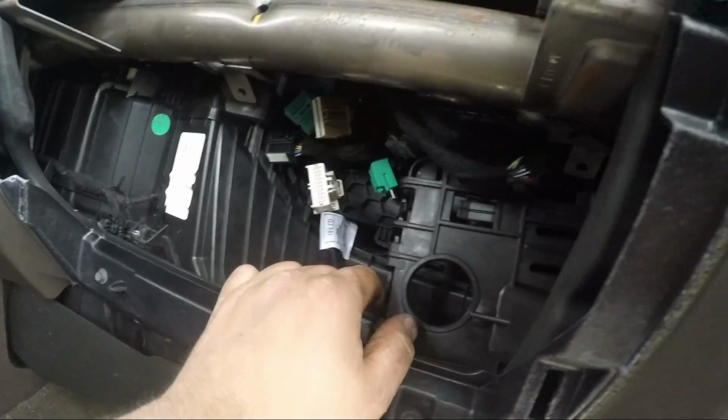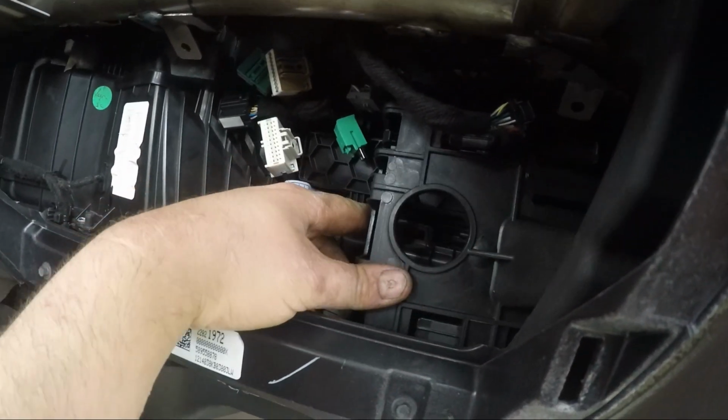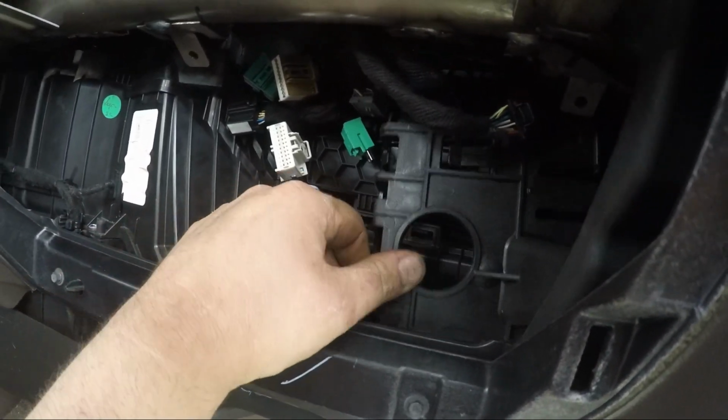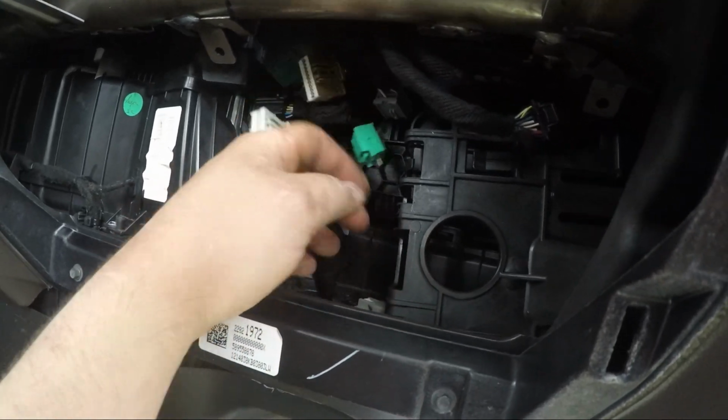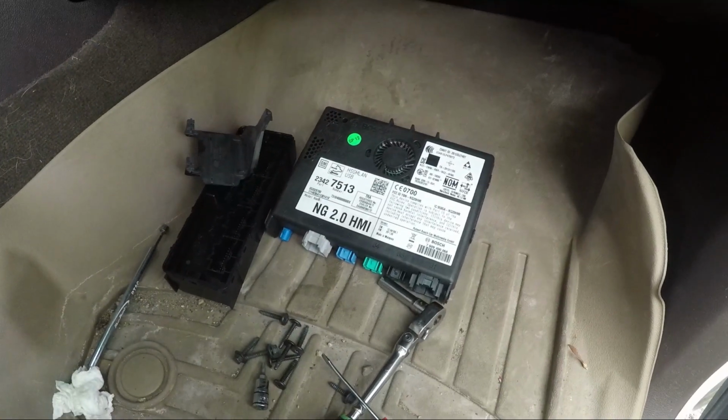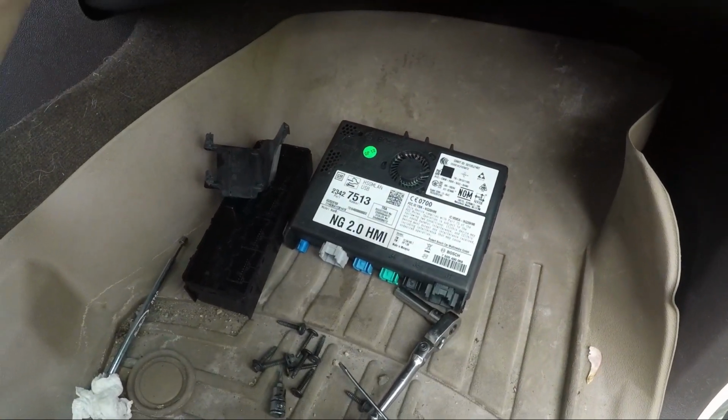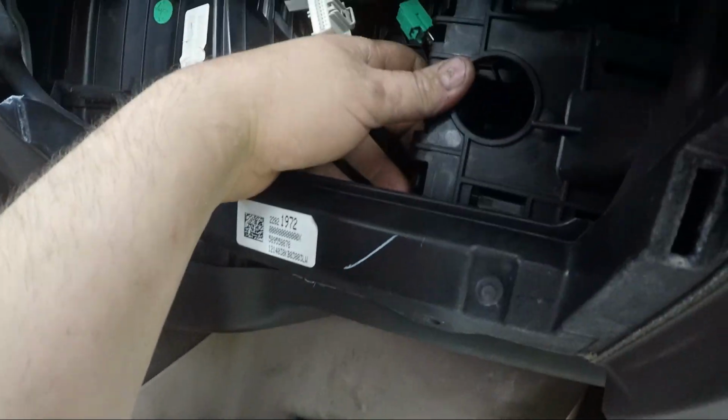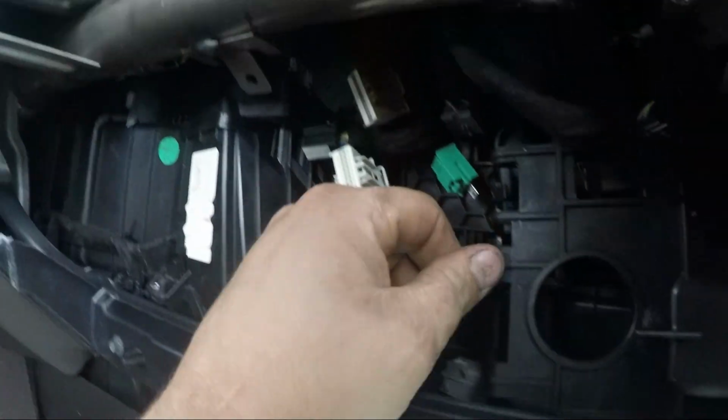You can leave it all connected and shove it out of the way. It gets really, really tight, and my hands aren't the smallest. So I just disconnect the module since I have the scan tool to clear codes. So it's out of the way, and then I can slide this well out of the way.